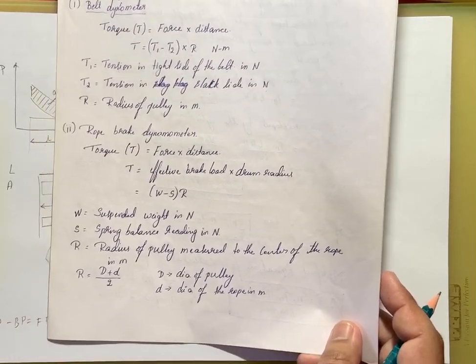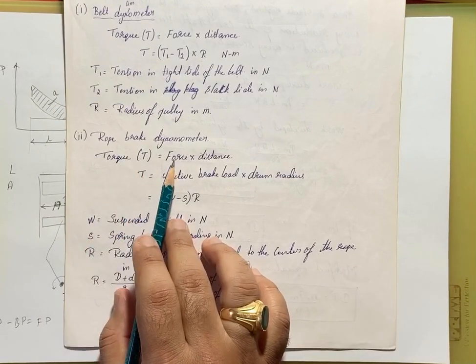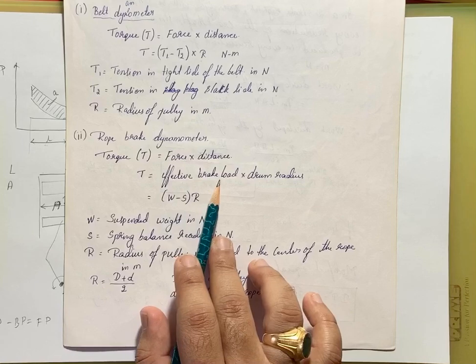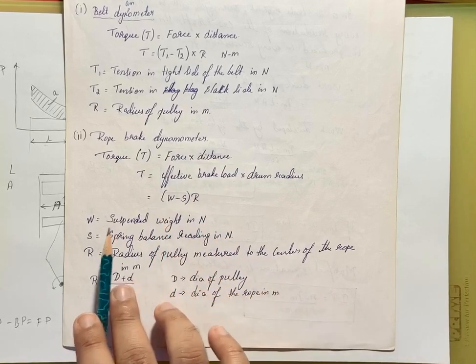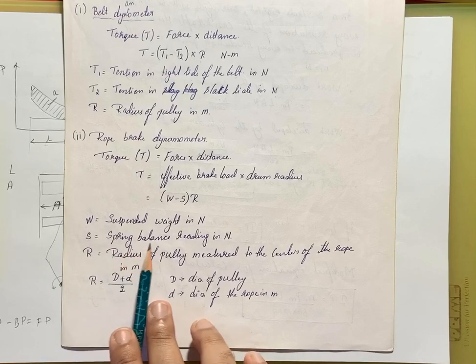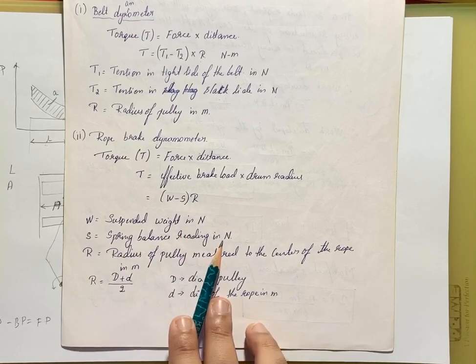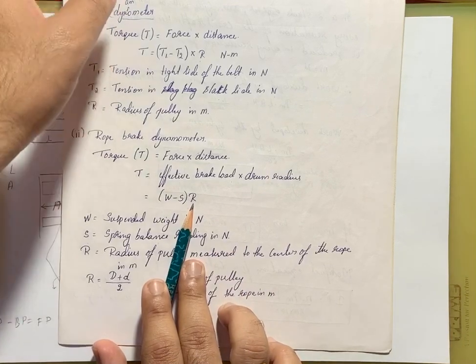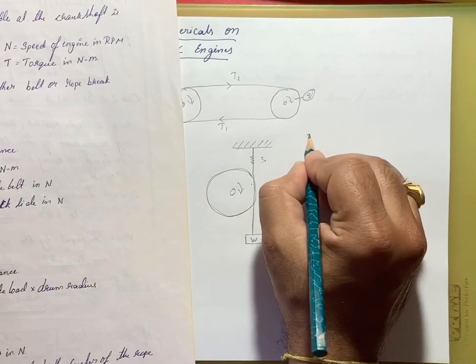Now for the rope brake dynamometer, again torque is force into distance. Force is the effective brake load. Effective brake load is W, the weight suspended, minus S, the spring balance reading, that is in newtons, into the drum radius, that is R, right? Now R is the radius of the drum.